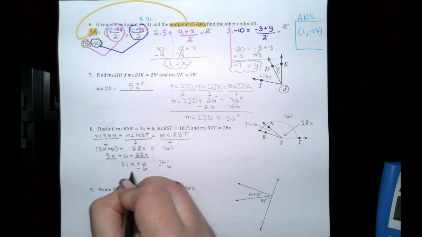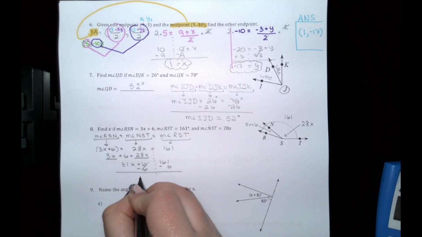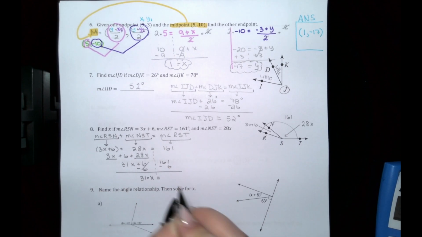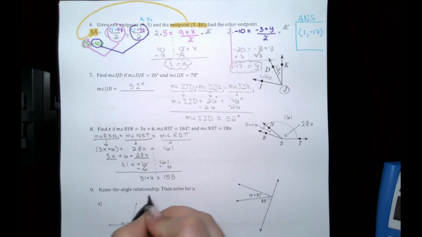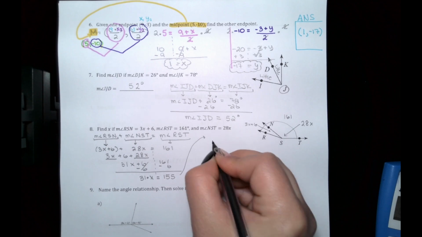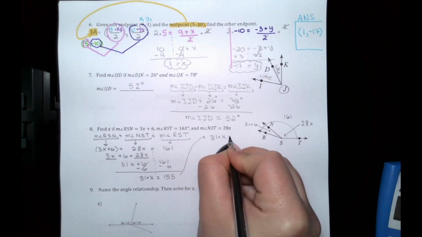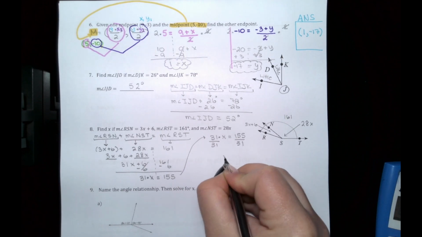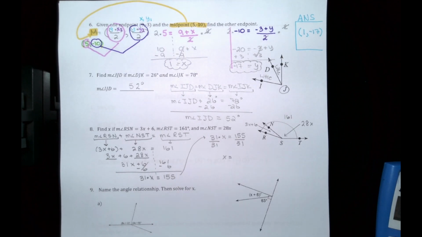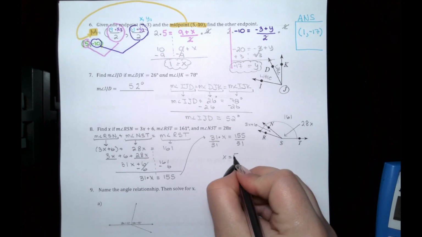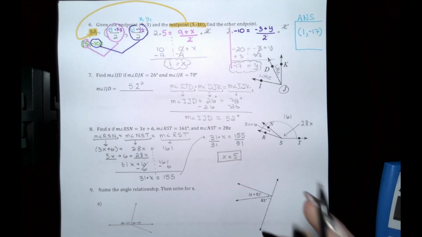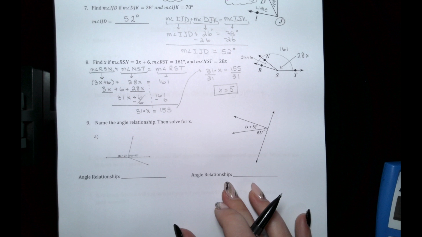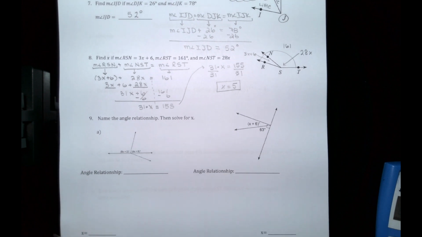Subtract 6 both sides. We get 31 times x is equal to 161 minus 6, which is 155. Running out of space, I'm going to shift it up here. 31 times x is equal to 155. Divide by 31, divide by 31. X is then equal to, and I get 5. And it is just asking us to solve for x, so I'm going to put that x in a box.